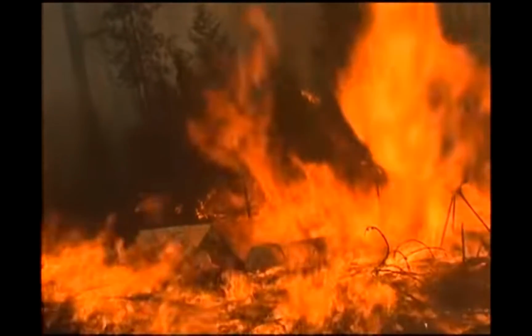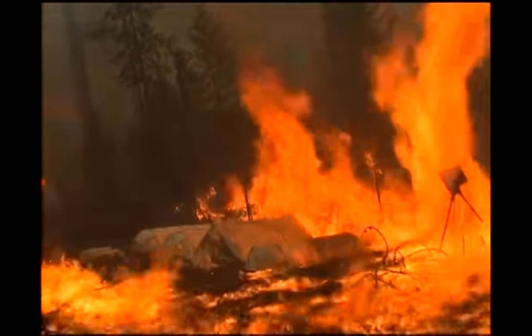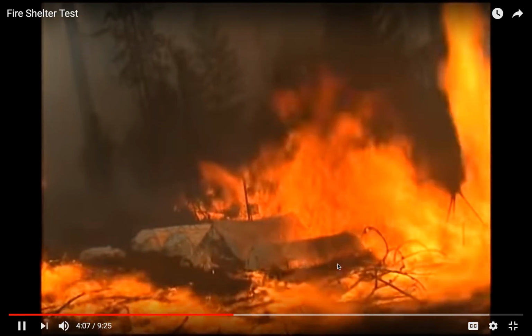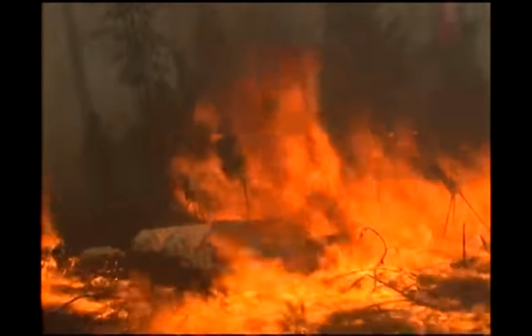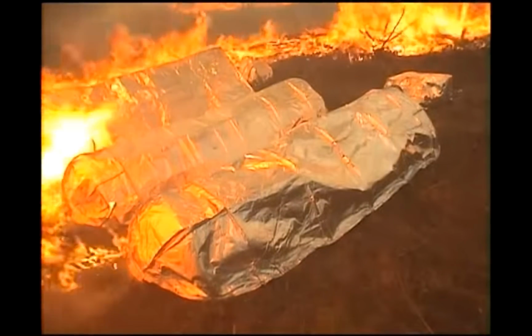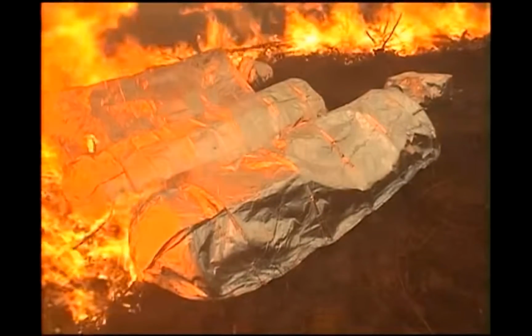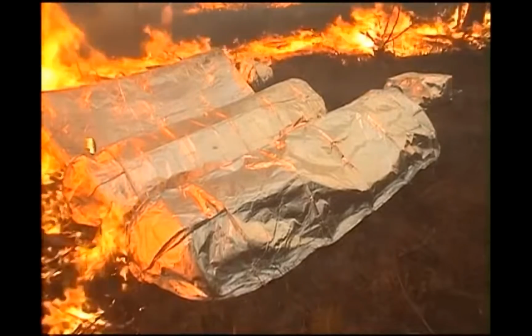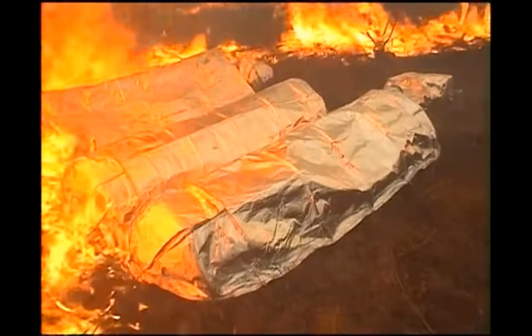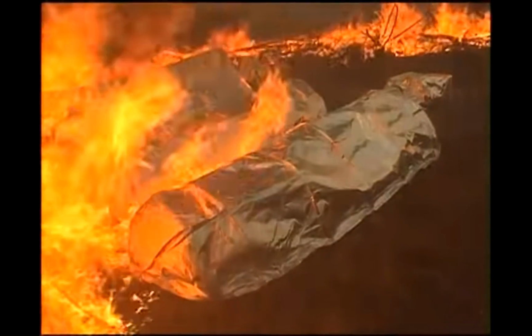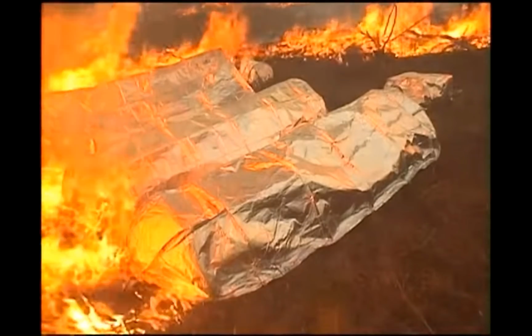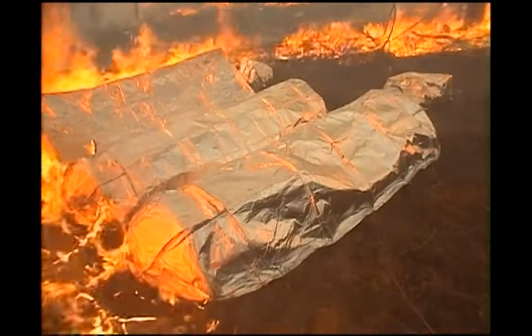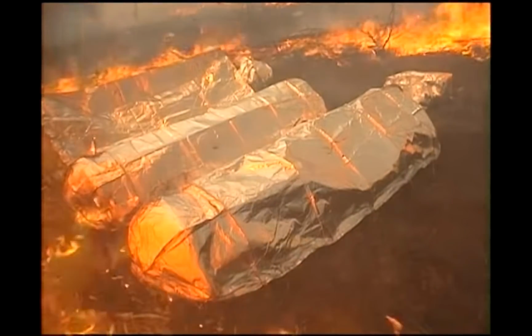Within minutes, each shelter is receiving direct flame contact. Unfortunately, the camera with the close-up view of the new generation and old-style shelters malfunctioned. The camera filming the two experimental shelters, however, does provide an up-close picture of the extensive flame contact the shelters received. Temperatures outside the shelters, depending on fire intensity, peaked between 1300 and 1700 degrees Fahrenheit.